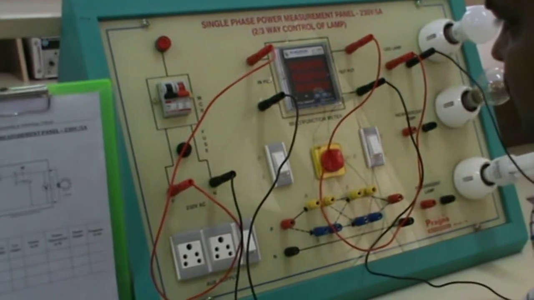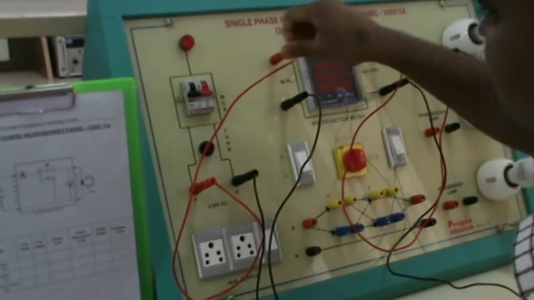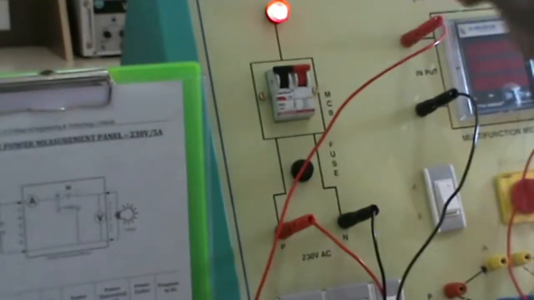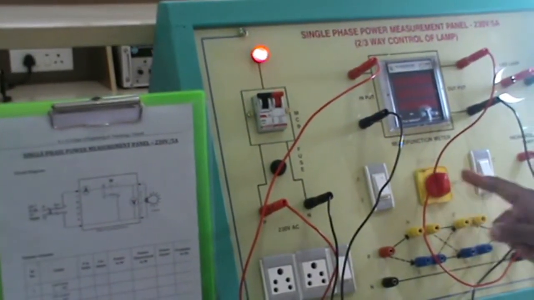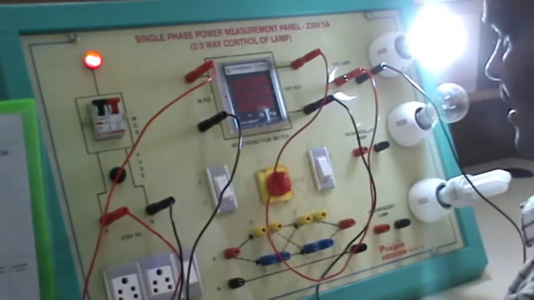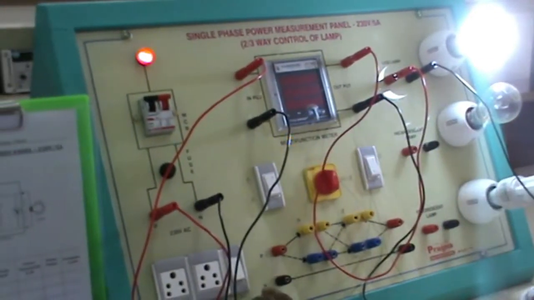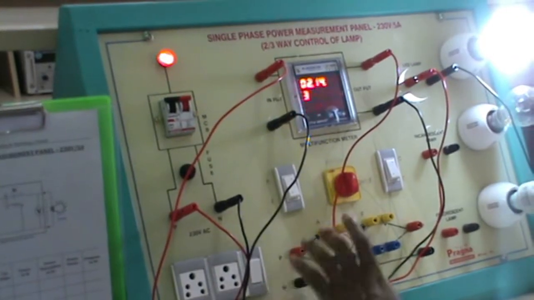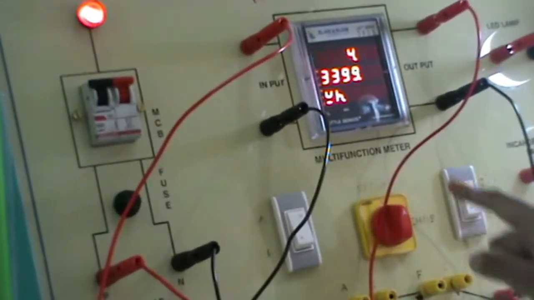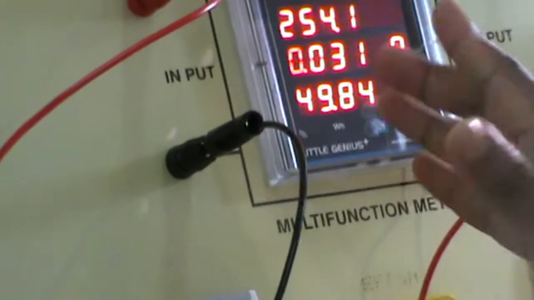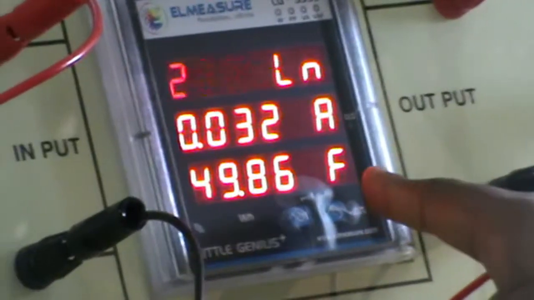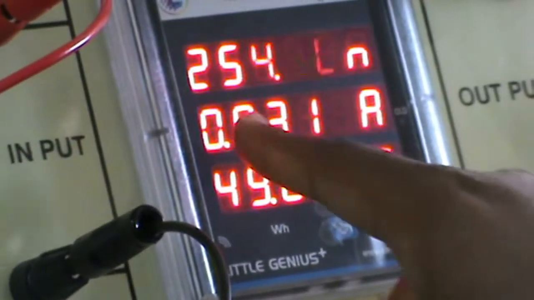Before turning this on, first you need to switch on the power supply. Once the power supply is given, you can see the light in the lamp. To give the power supply, you always need to press the auxiliary supply button. After getting the power supply here, we can measure the various parameters, that is, the voltage, current in ampere, and frequency.